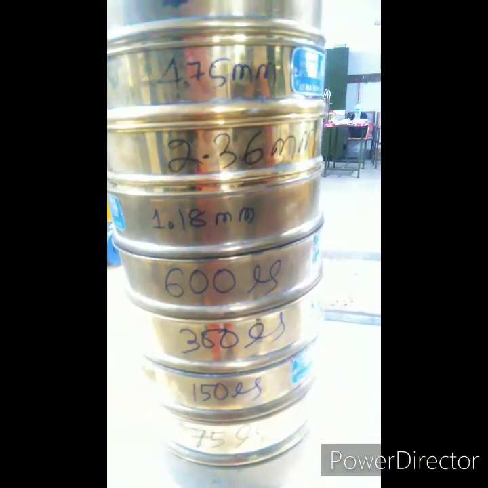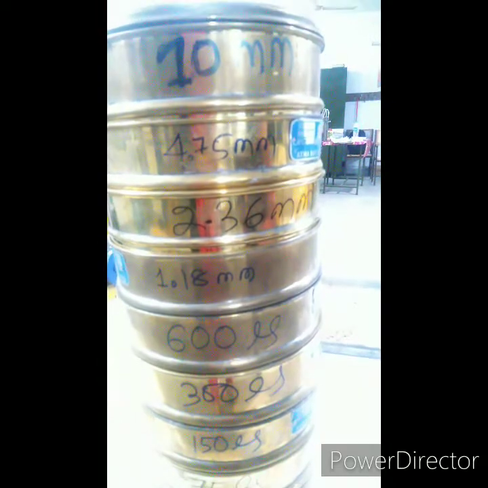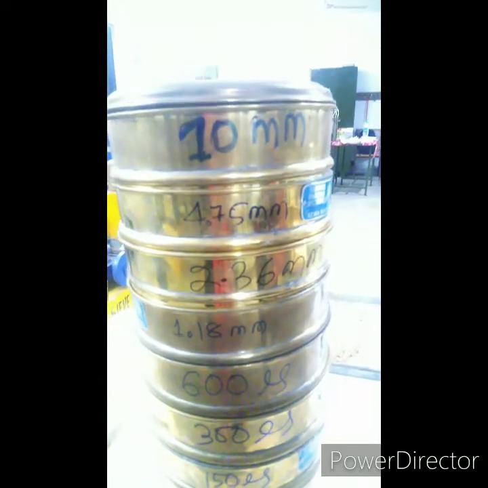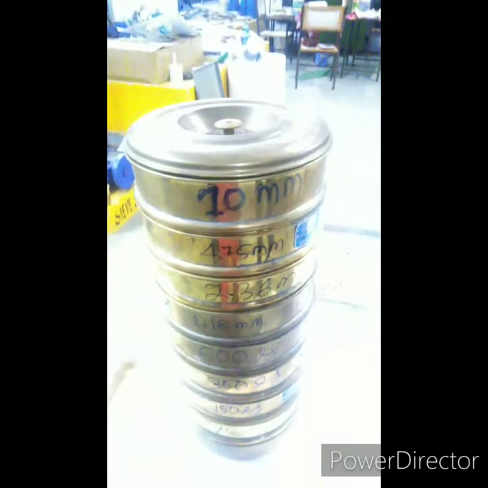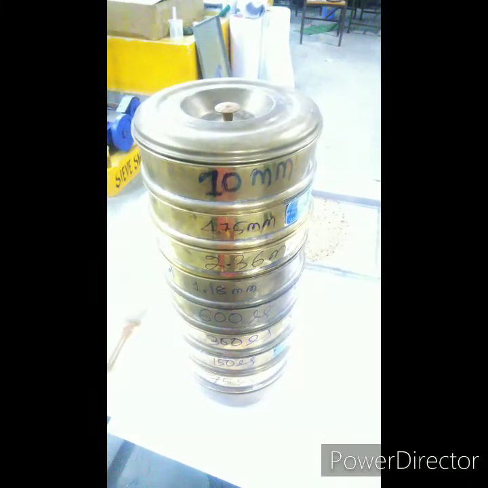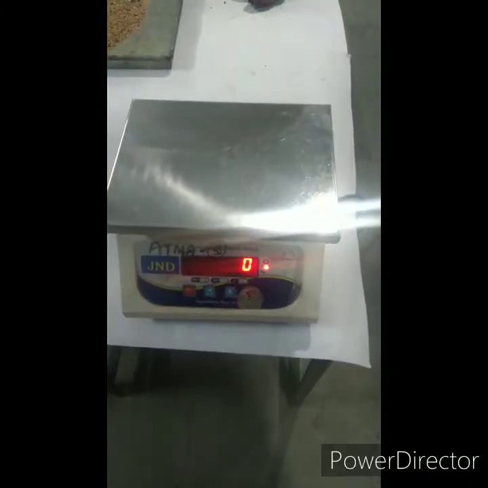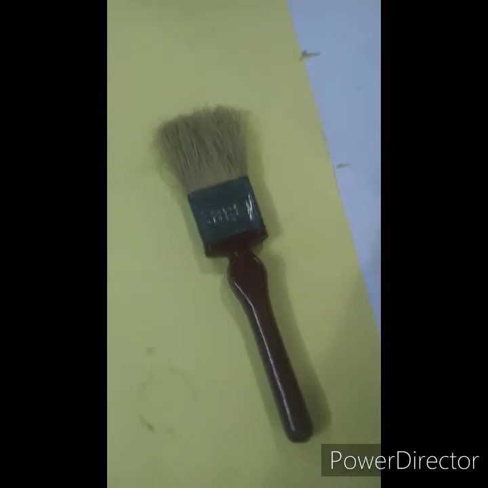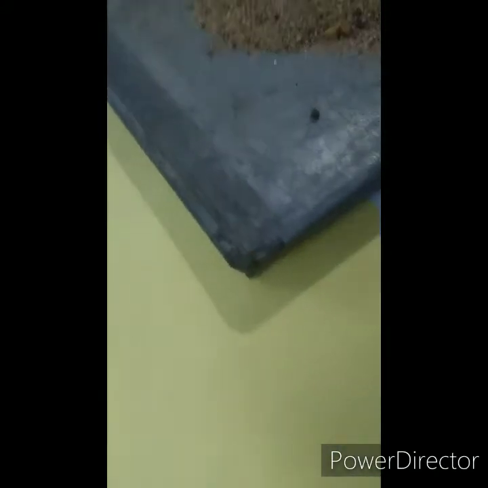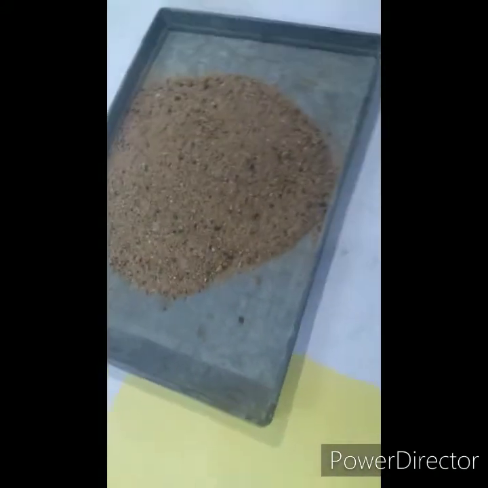And at the bottom we have kept a pan, and at the top we have given a lid. With that we need a weighing balance, a brush, a tray, and material required is sand.